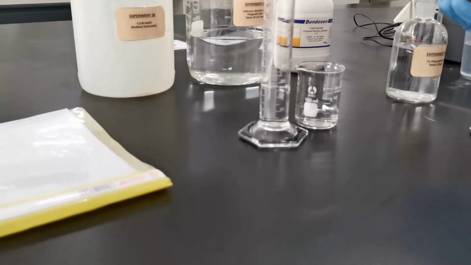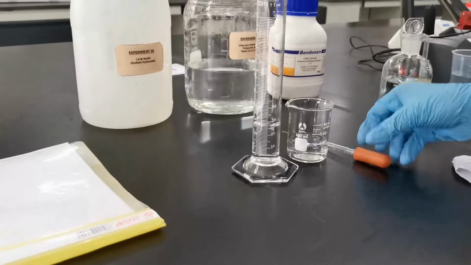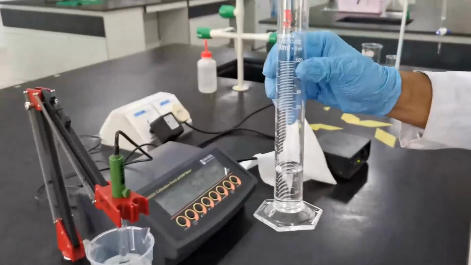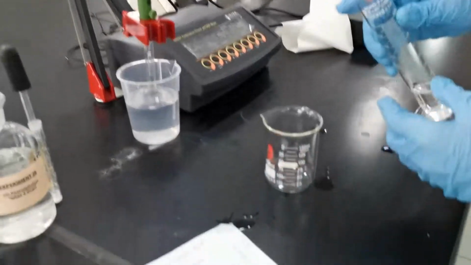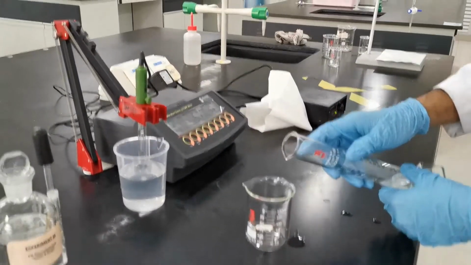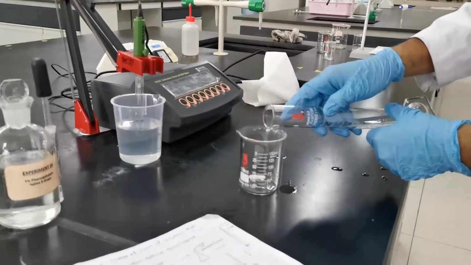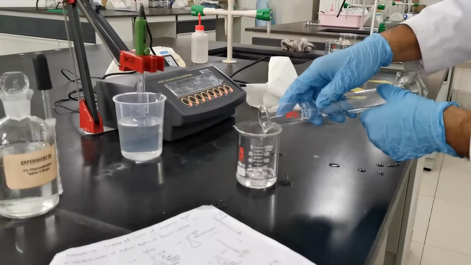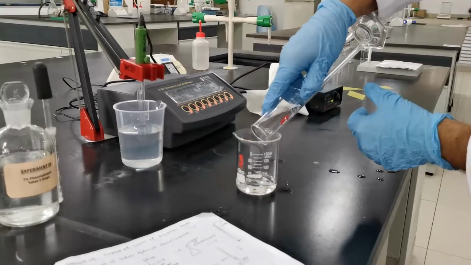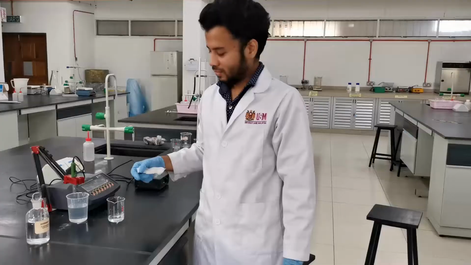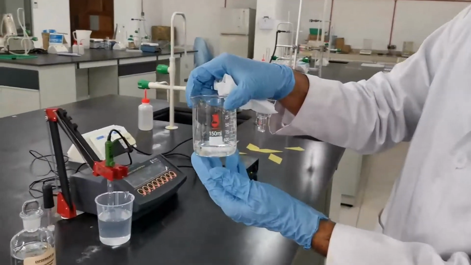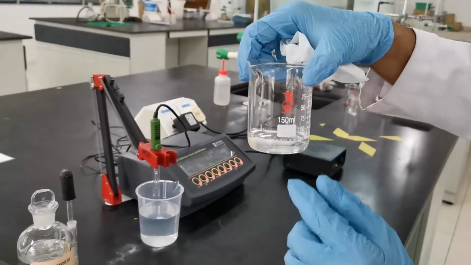So 25 ml of the unknown has been measured, and you pour it into the beaker. We have measured 25 ml of the unknown into the 150 ml beaker.